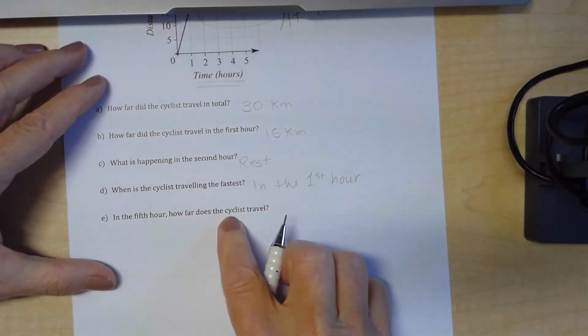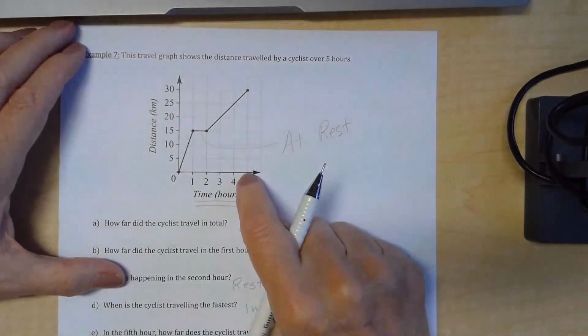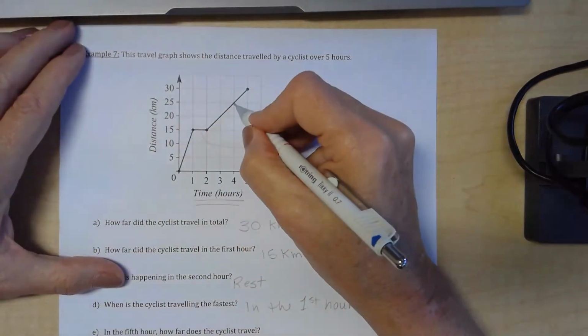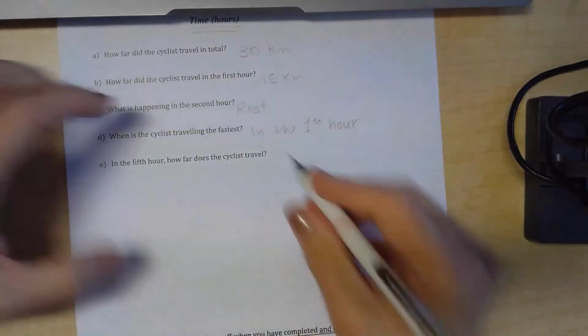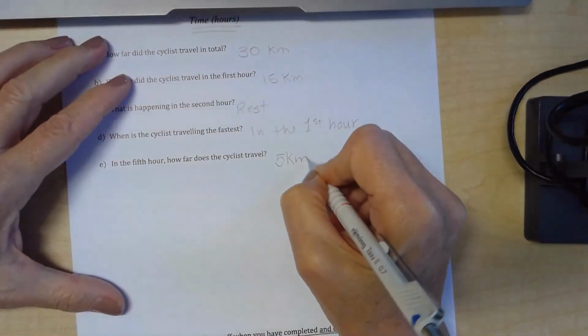And then in the fifth hour, how far does he travel? So in the fifth hour, so between 4 and 5, it looks like he goes from 25 to 30, so 5 kilometers. And your work's down there.